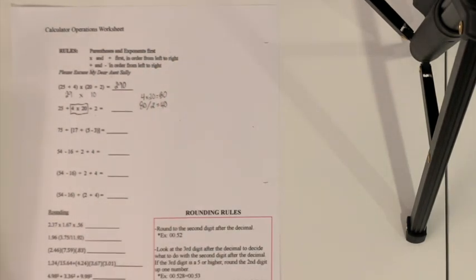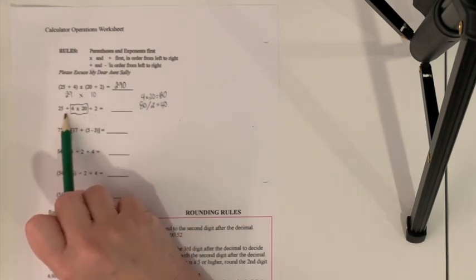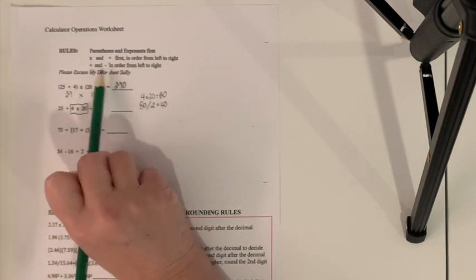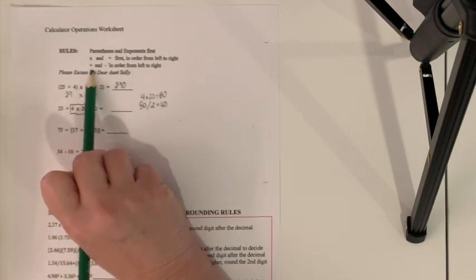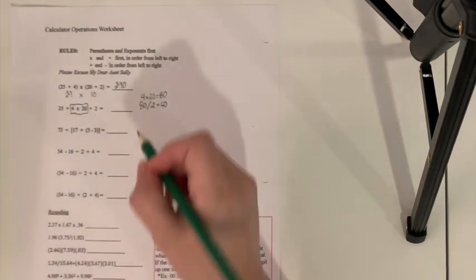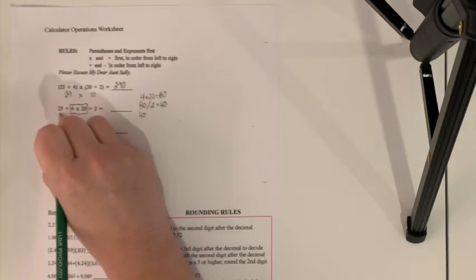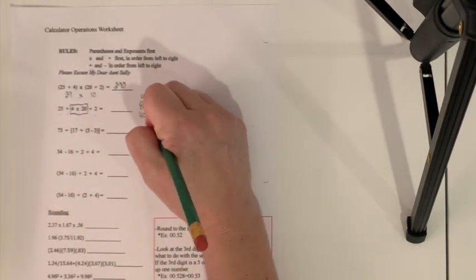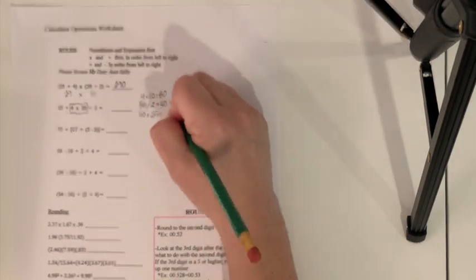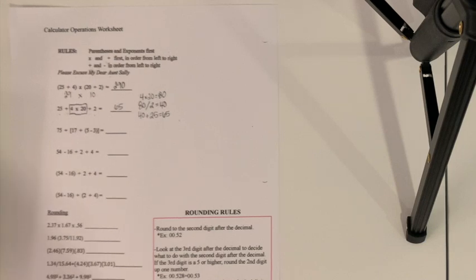And so then the next step is going to be to add in the missing puzzle piece here, which is going to be the addition of 25. And we're saving that till last because the order of operations tells us to do so. So we are going to have 40 plus 25, and that is going to give us a final answer of 65.